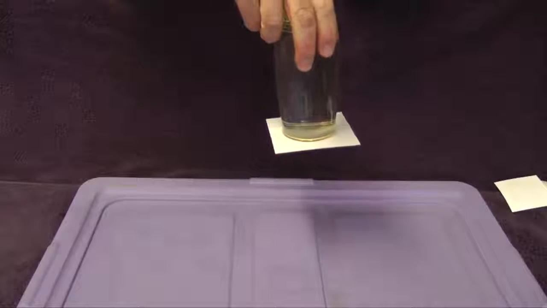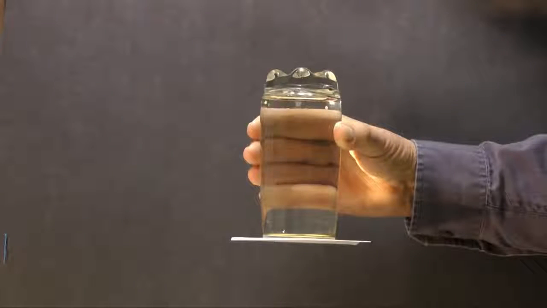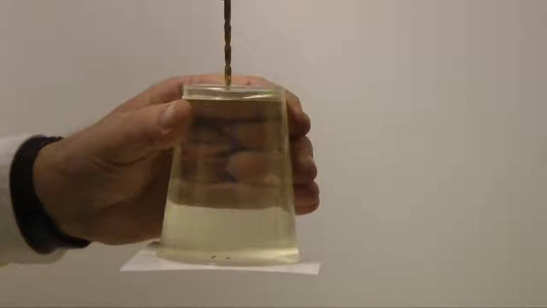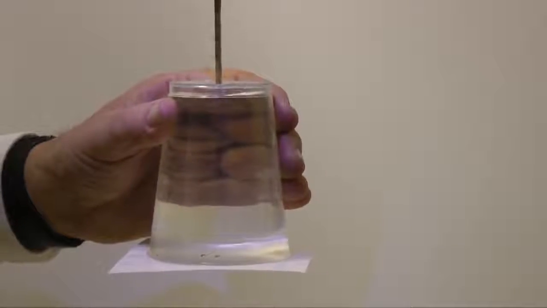Here's the explanation. The card provides a rigid membrane between the water and the air in the room. Air pressure pushes up on the card. Air pressure is not pushing down on the water because there is a vacuum at the top of the water. Air pressure is pushing on the outside of the glass, but this does not affect the water. The only downward force from the water is its weight. The upward force of air pressure easily supports the weight of the water. If we drilled a hole in the top of the glass, air pressure would push on the top of the water, and the water would fall from the glass.